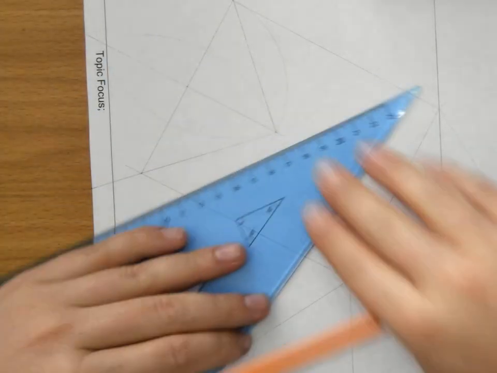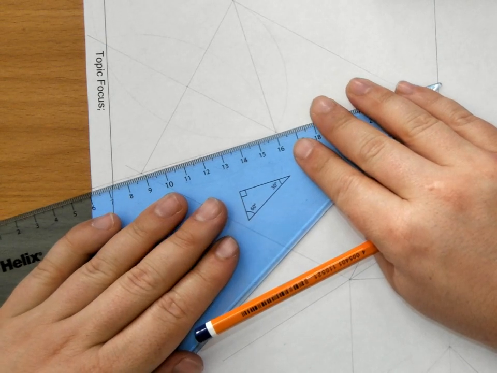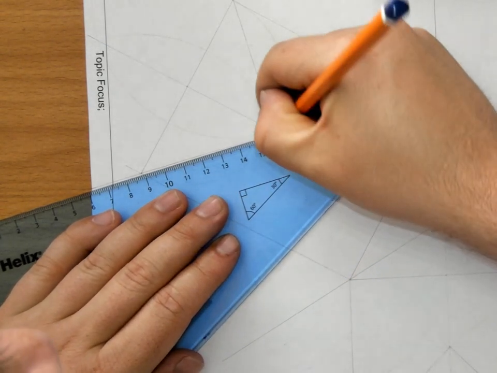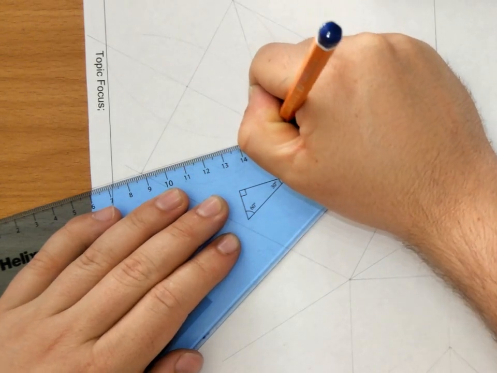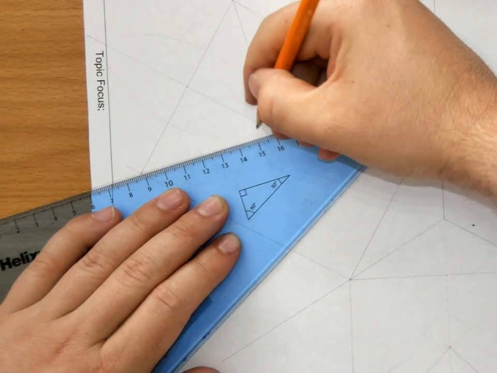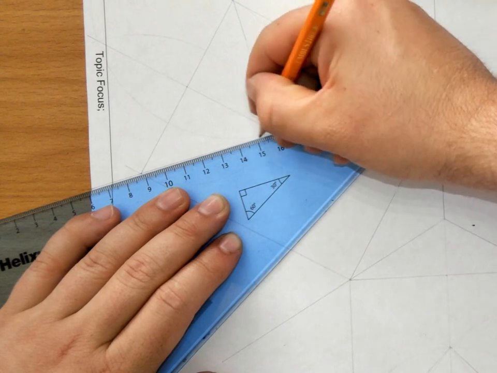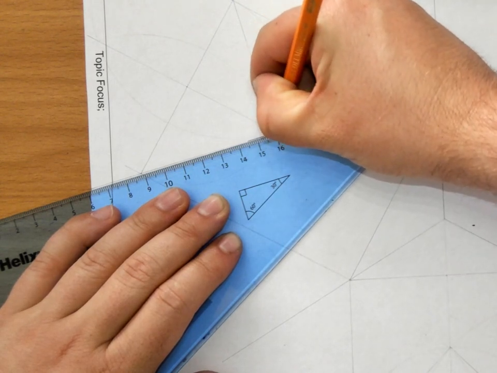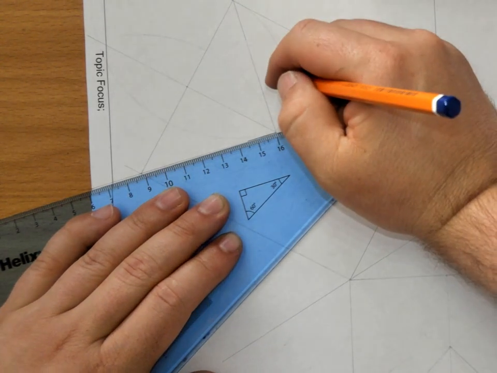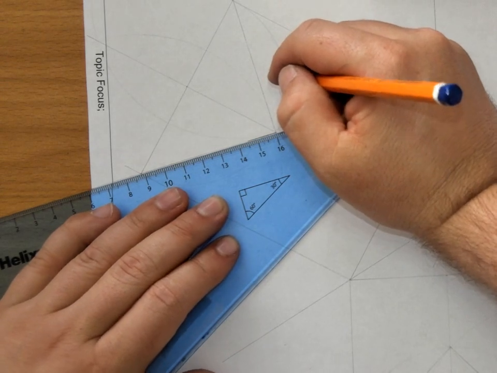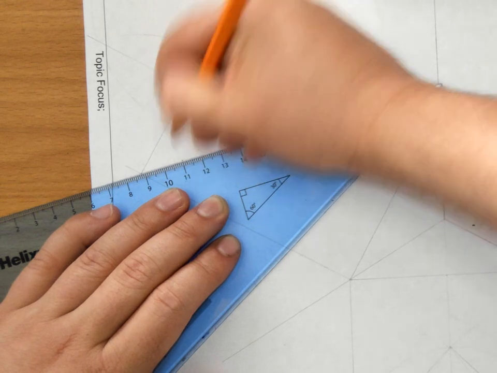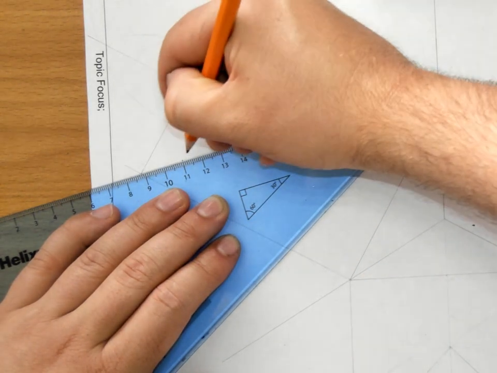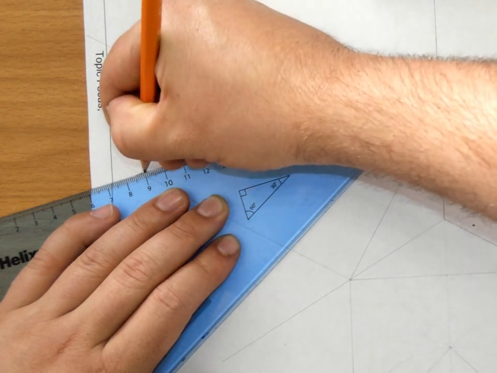It's 15, so I'm going to heavy line 15 here. Then I have to skip 35, and then I have to heavy line 25.